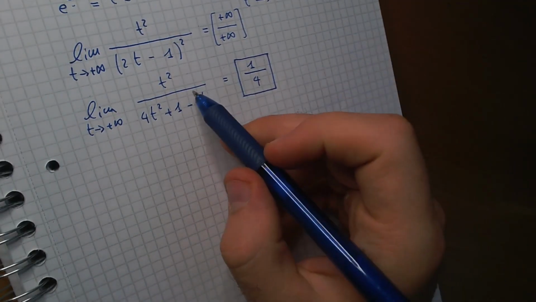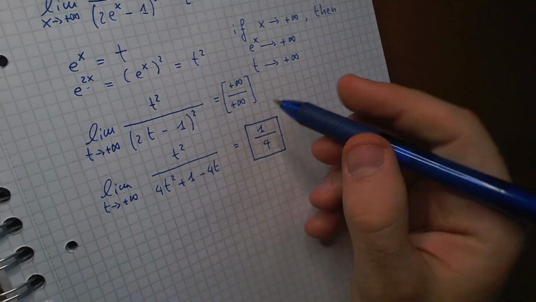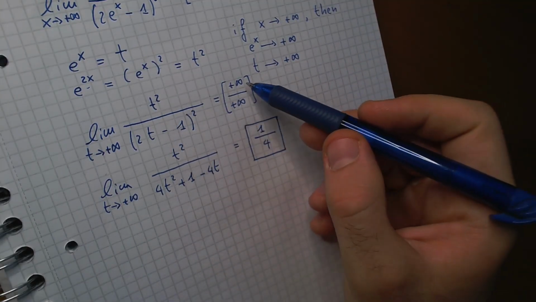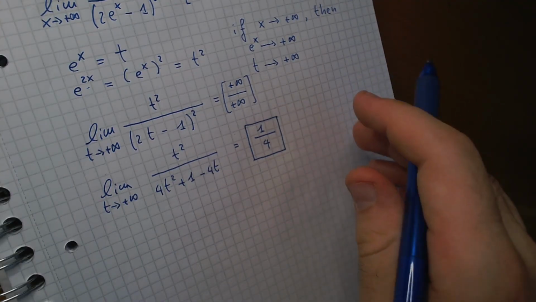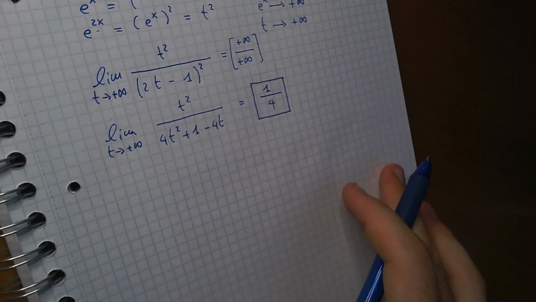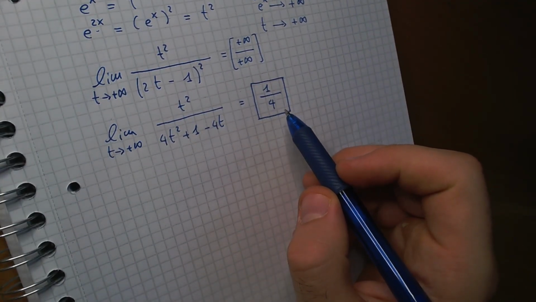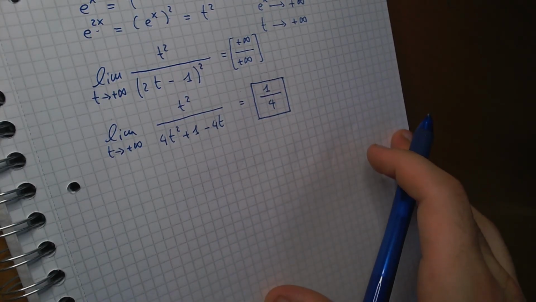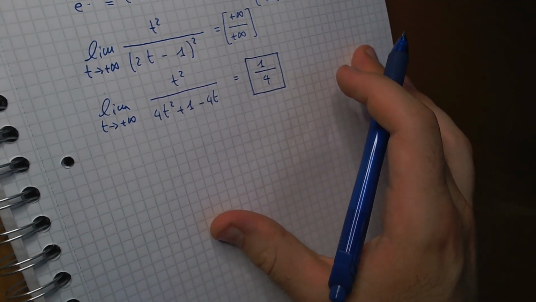If you guys don't remember this rule, which can be applied when we have a rational function and we get an indeterminate form, maybe I will discuss it in a future video. Okay, so this was our first limit.